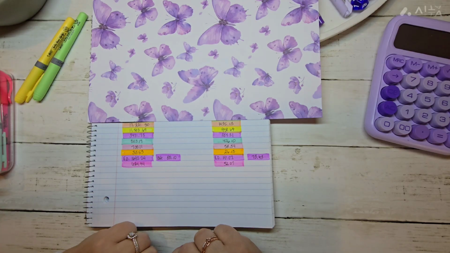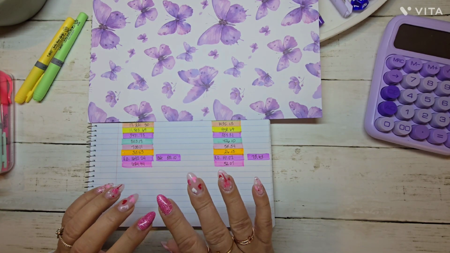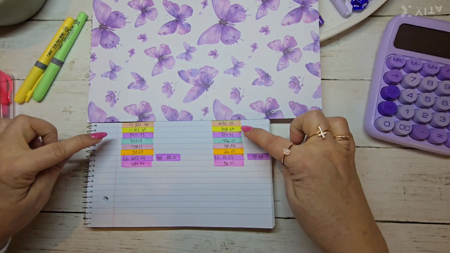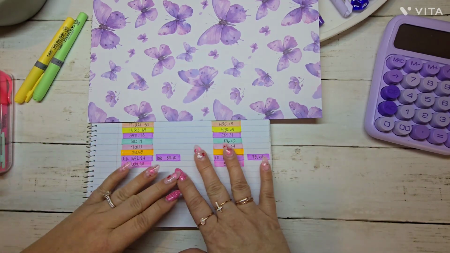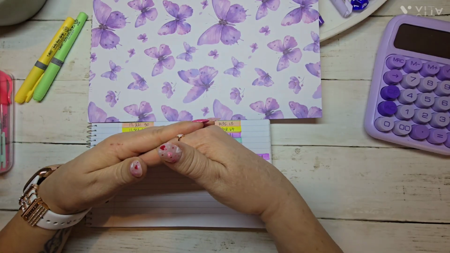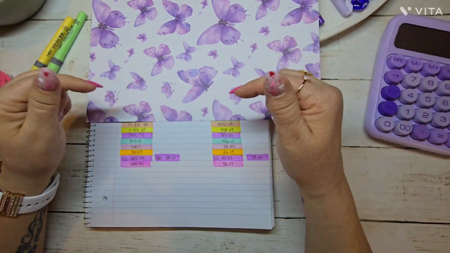Okay. Then I have mine all set up in a budget planner. And that is how I figure out where I'm going to break this down, how I'm going to break it into the cash envelope system, and where I'm going to start cutting back and saving.